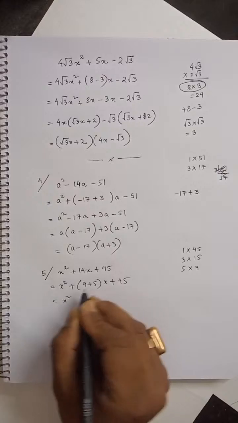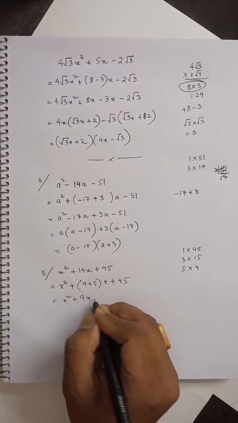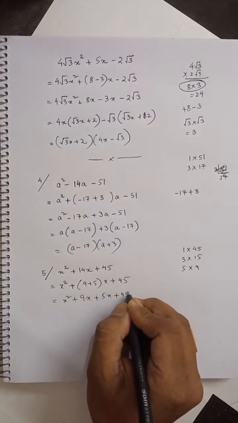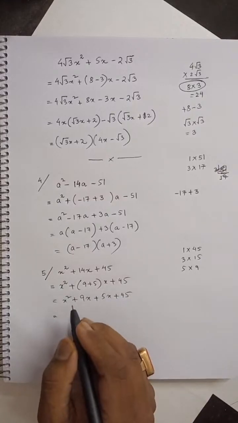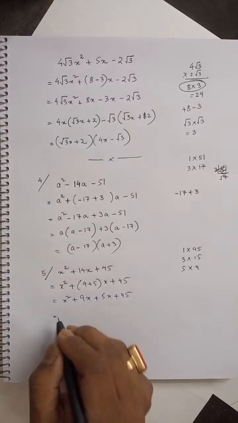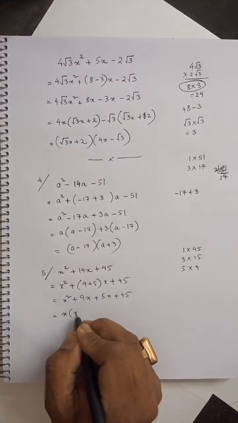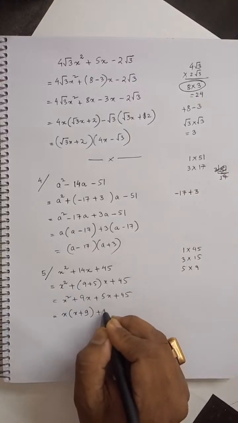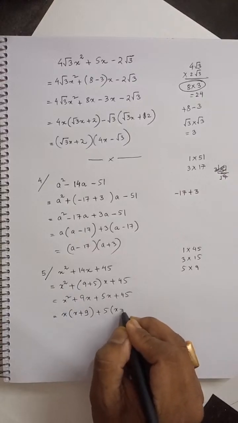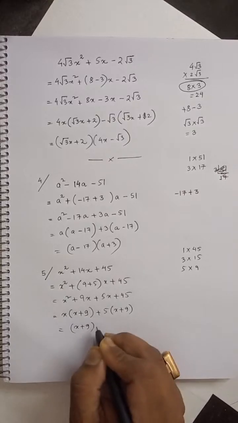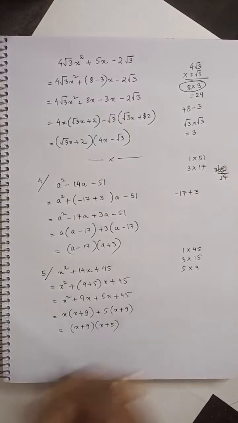X square, 9 into x is 9x, 5 into x is 5x, plus 45. Now x plus 9 and x plus 9. So x plus 9 is common, and x plus 5.